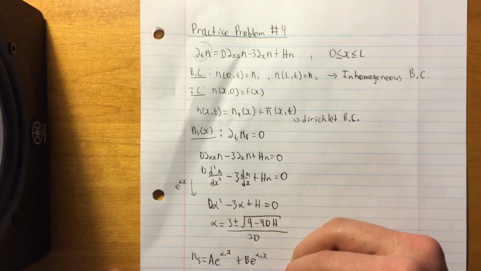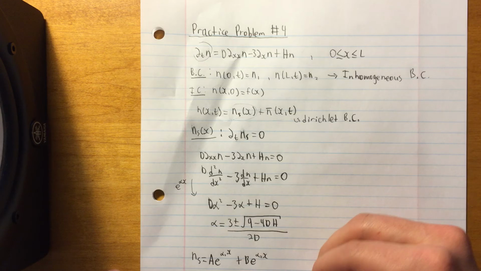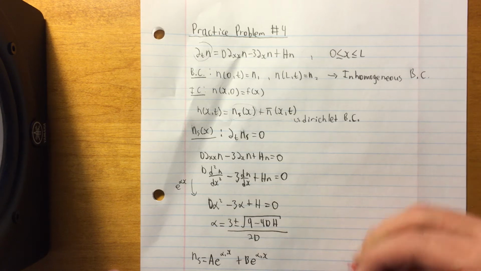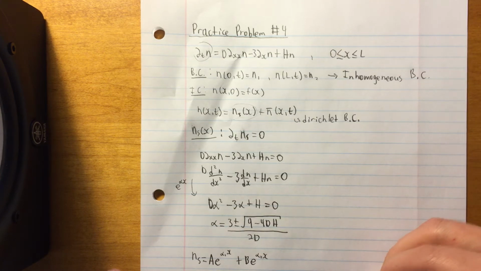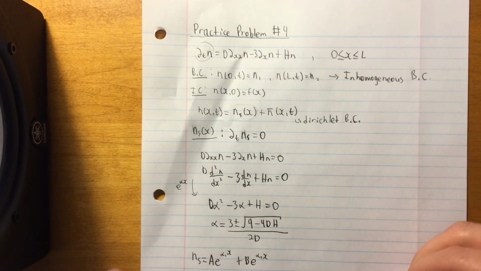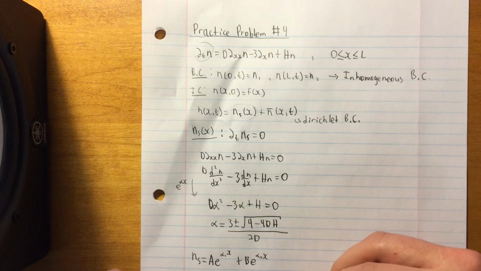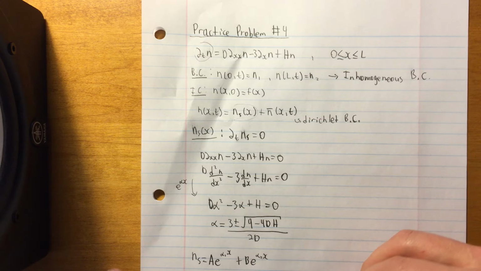Now these are two equations with two unknowns that we can solve for.